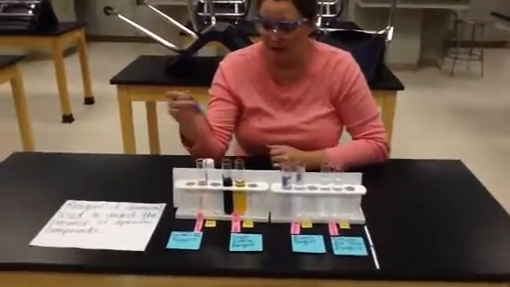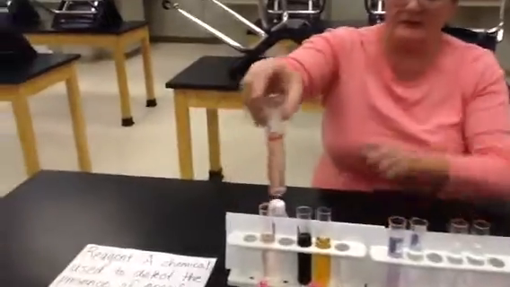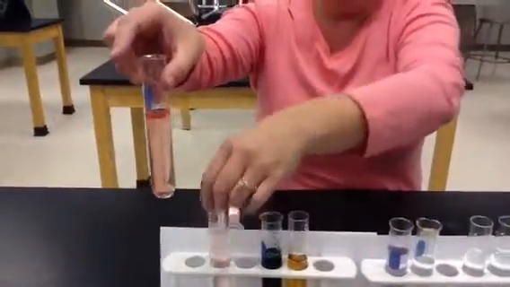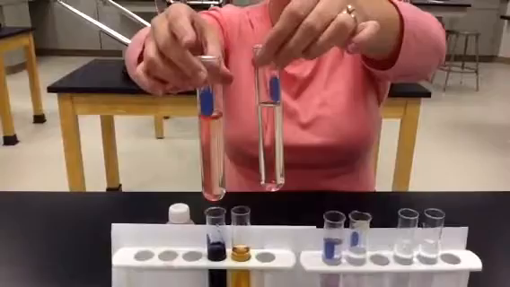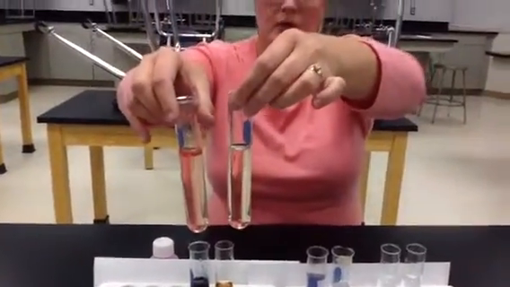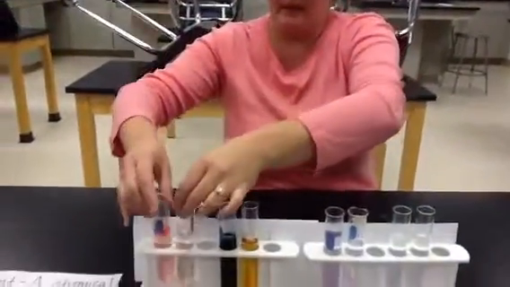Let's look back at our fat test. Notice how there's this layer right here, and there's no layer in here. That right there tells us that it's positive for lipid. And I look forward to doing this lab with you.